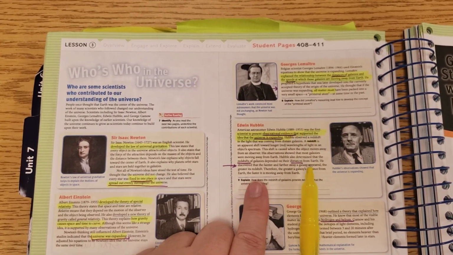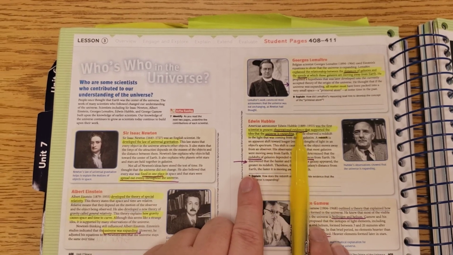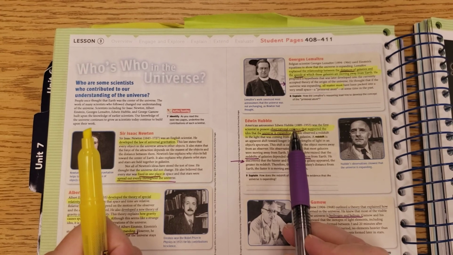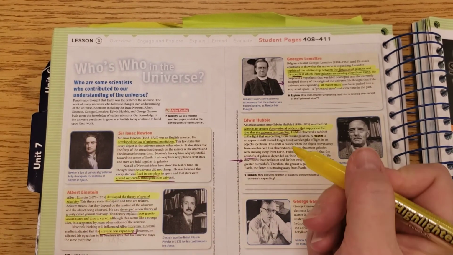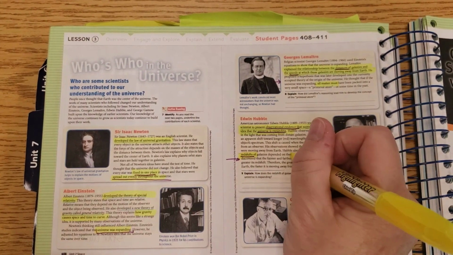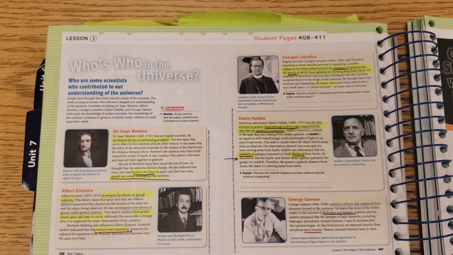And then we've got Hubble giving us this observable evidence. So I really want you to focus on those words: observable, and evidence that the universe is expanding. And we've already started our talks about red shifting, and that depends on the distance from Earth.